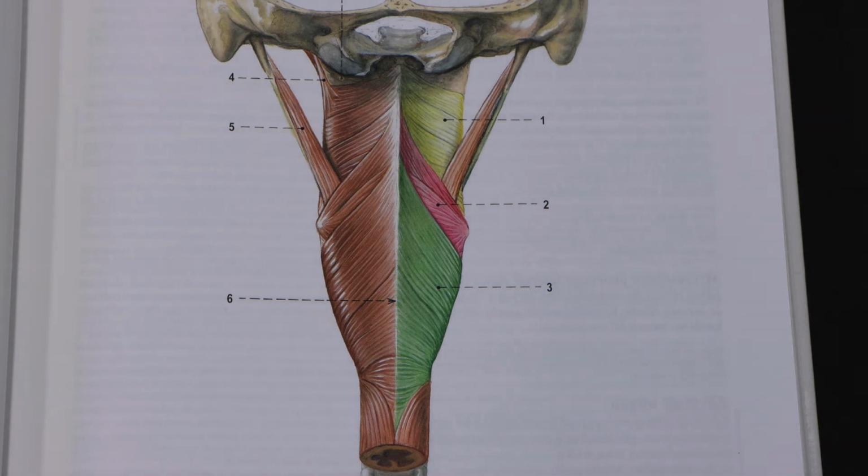All the elevator muscles of the pharynx are innervated by the pharyngeal plexus, which is formed by the glossopharyngeal nerve and vagus nerve. Be careful, in some literature you can sometimes see that the muscles of the pharynx are described as innervated just by the glossopharyngeal nerve alone, or in some of them just by the vagus nerve. But generally we say that they are innervated by the pharyngeal plexus, which is composed of the glossopharyngeal nerve and vagus nerve.